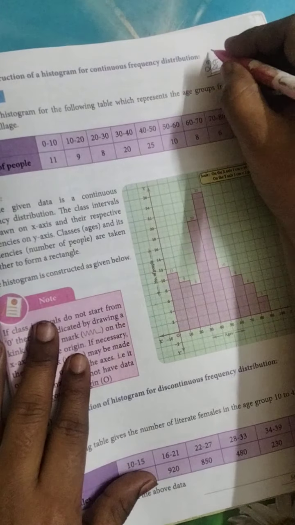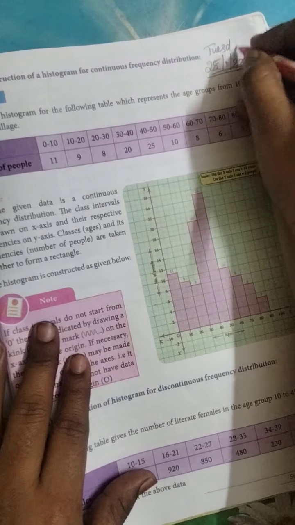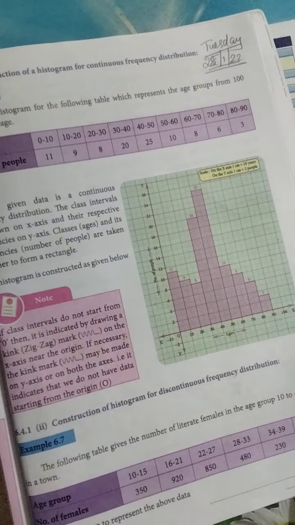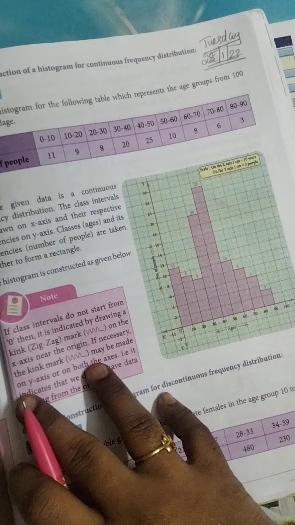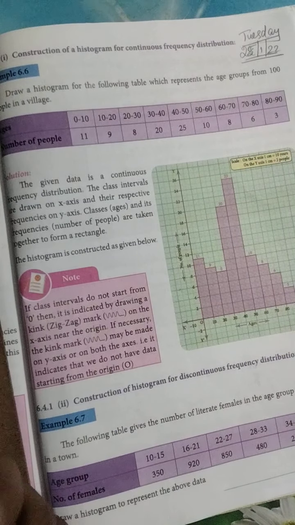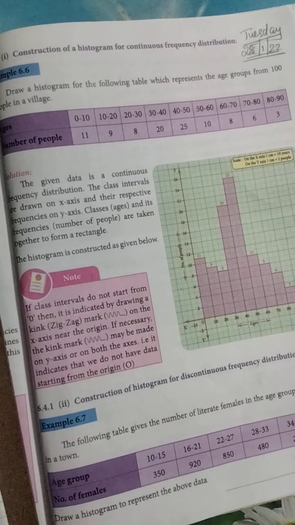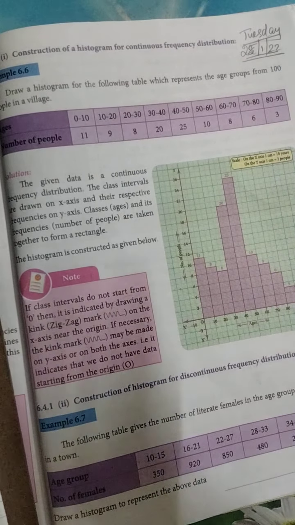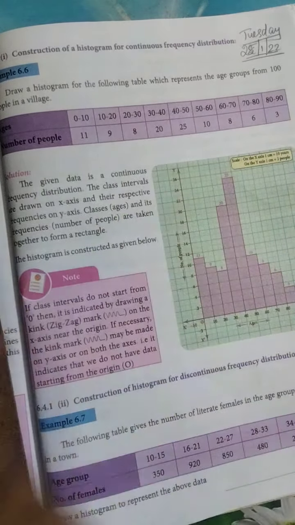25/1/22, Tuesday. We are going to listen, I have explained about the histogram yesterday, is it right? So now we are going to see that histogram. What is that? Histogram, frequency table in our graph sheet.